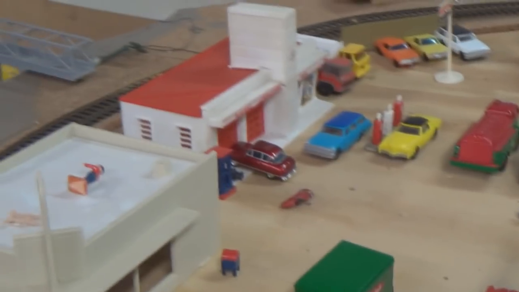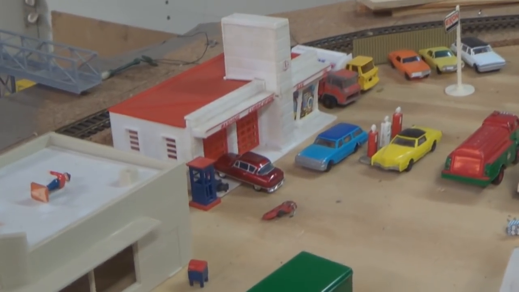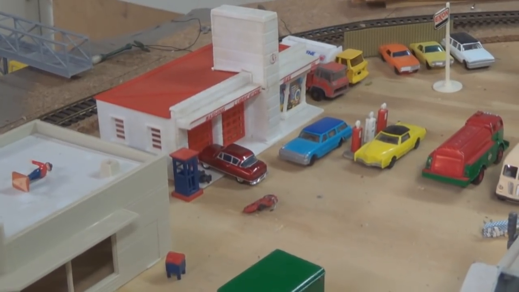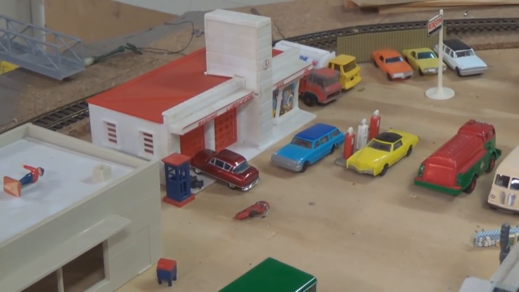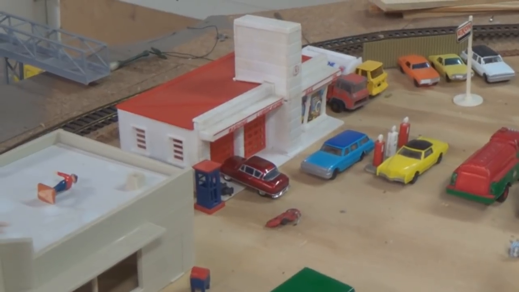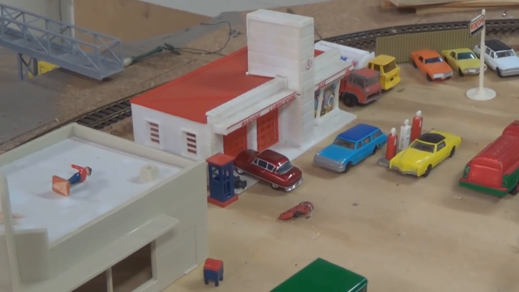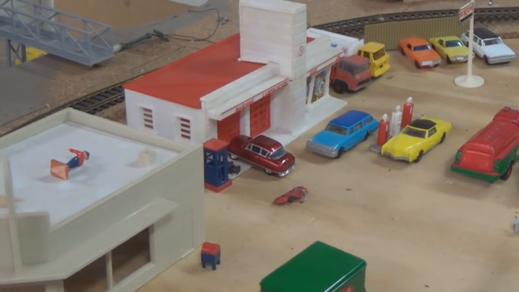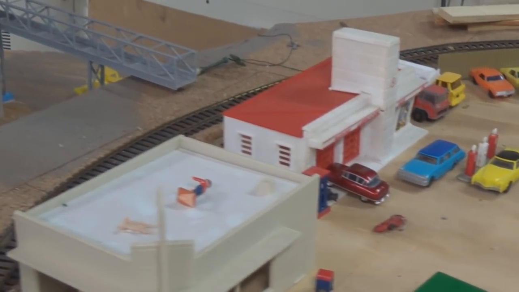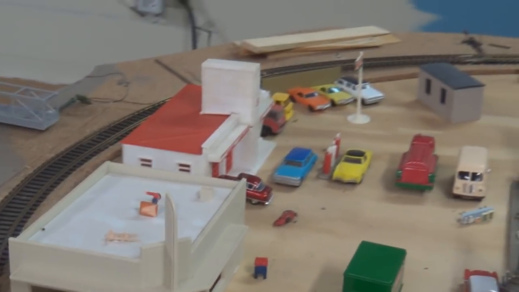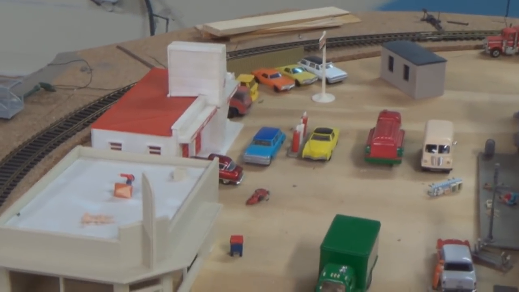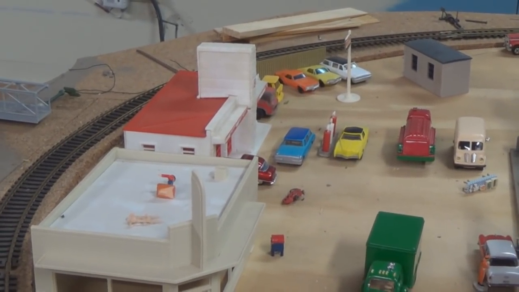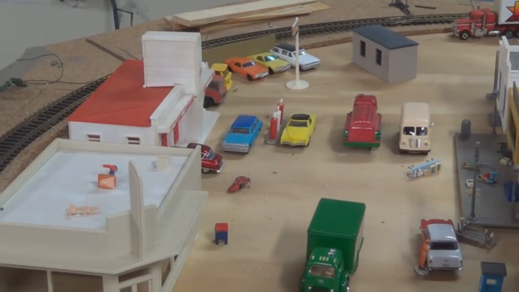My gas station was a combination gas station and repair shop. My bays were on the other side, and I'd like to reverse that around, but I don't know how I'd go about it without totally destroying this building. So we'll see. That was during the 70s, and into the 80s even, that I was doing that kind of stuff.